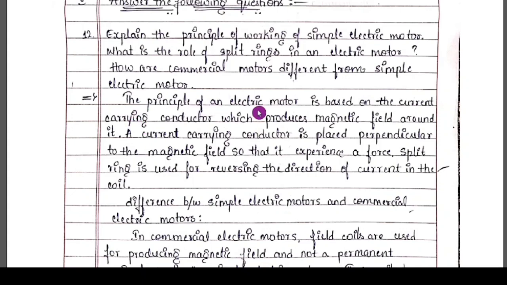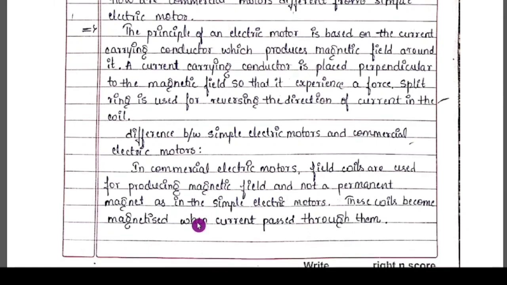We know the principle of electric motor is based on the current carrying conductor which produces a magnetic field around it, and a current carrying conductor placed perpendicular to the magnetic field experiences a force. What do we use the split ring for? The split ring is used for reversing the direction of the current in the coil. And what are the differences between simple electric motors and commercial motors?